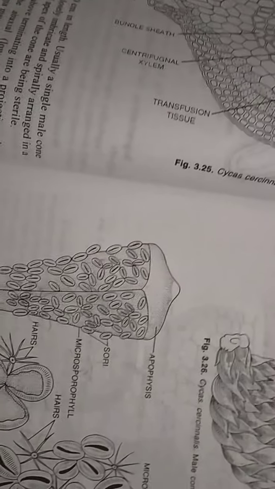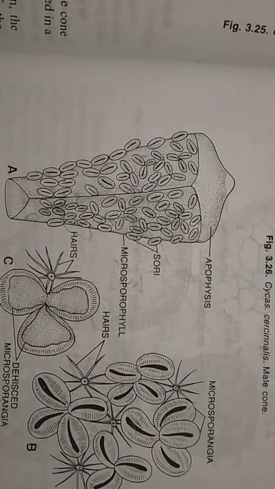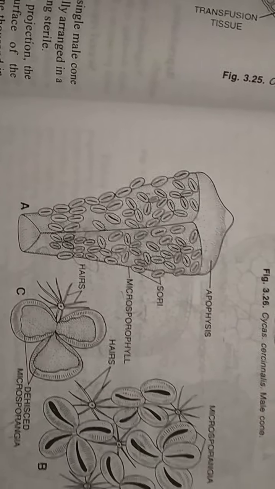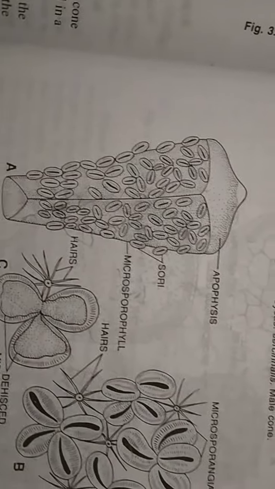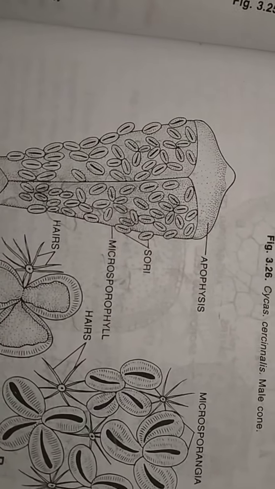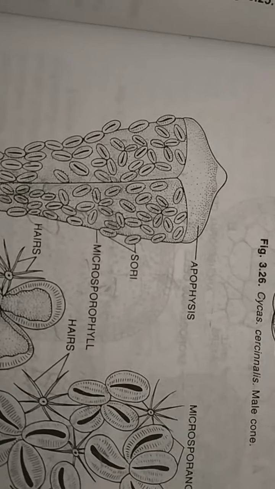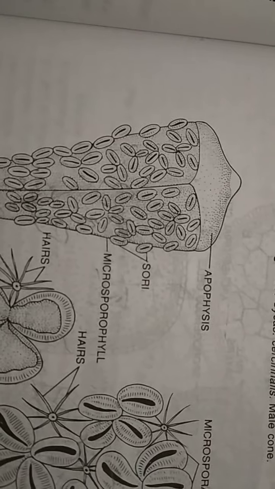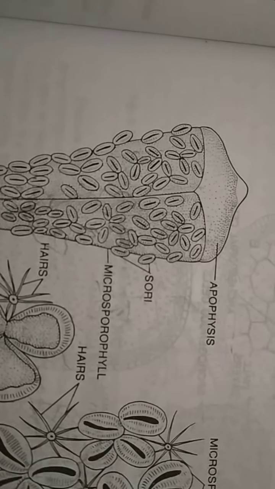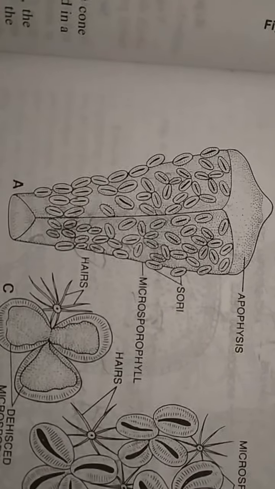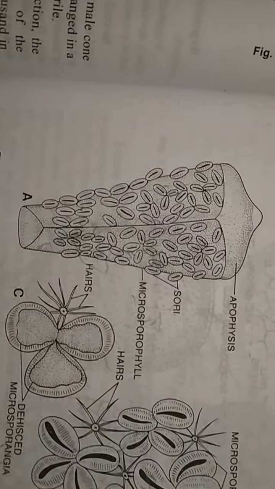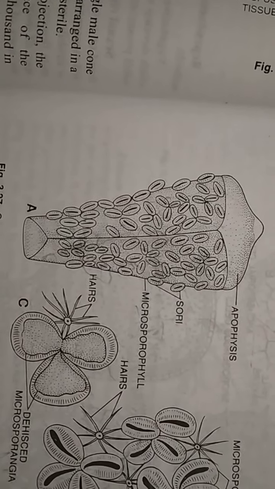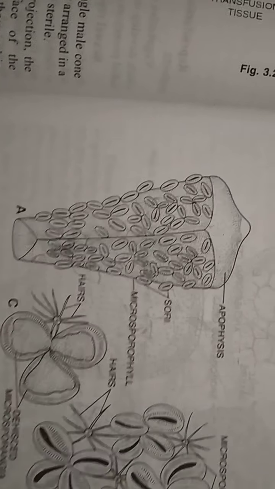The microsporophyll is differentiated into a fertile and a sterile part. The fertile part is wedge shaped, somewhat pointed like a razor, and expanded distally from a narrow point of attachment. The sterile part is pointed and upcurved and called the apophysis.